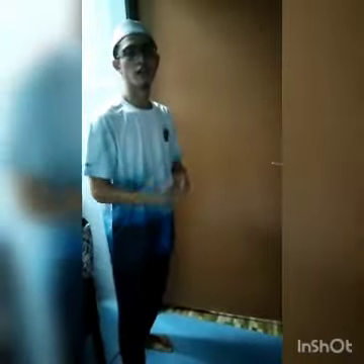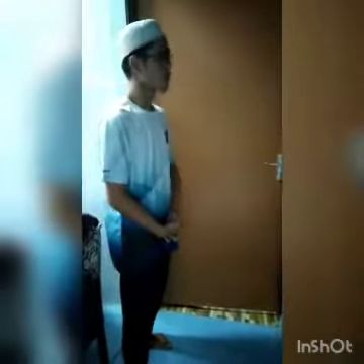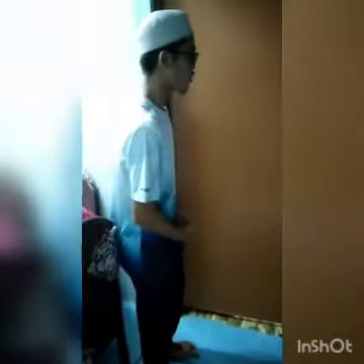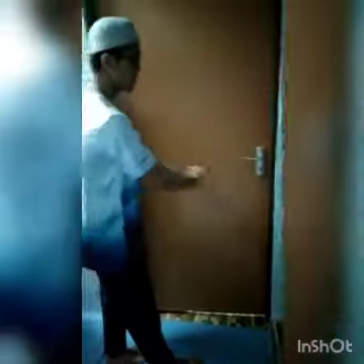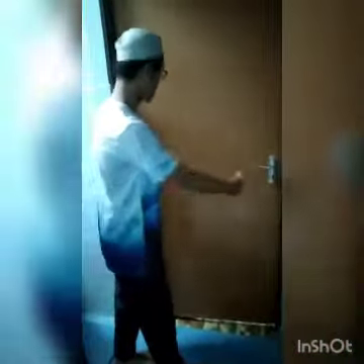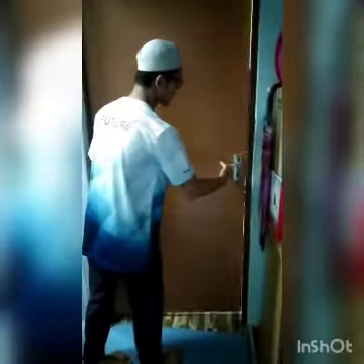I will explain with one factor, which is the perpendicular distance from the pivot to the line of action of the force. Let's say we push the door here, which is very far from the pivot.